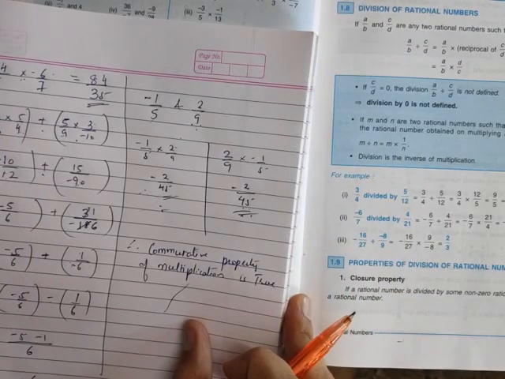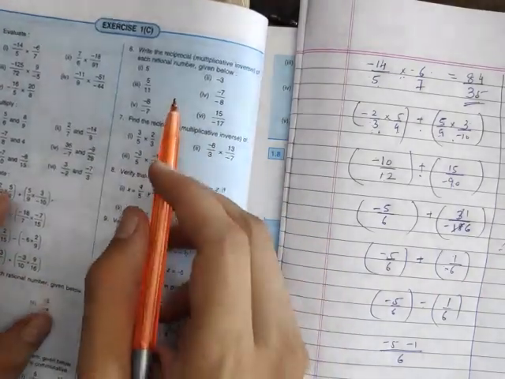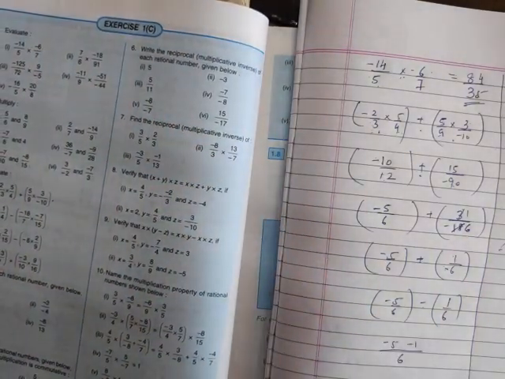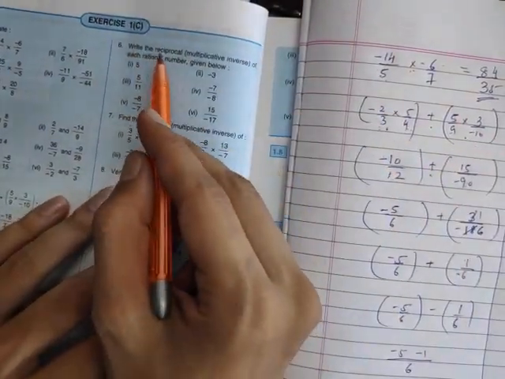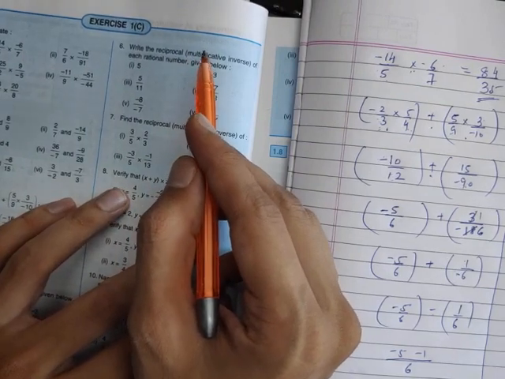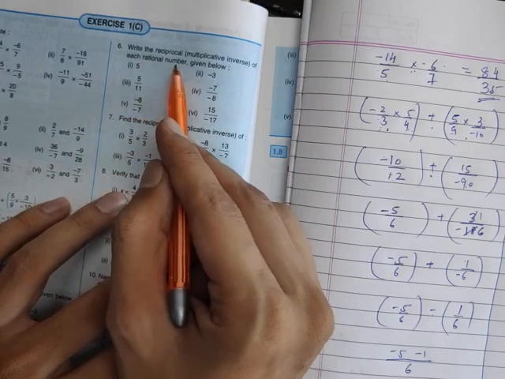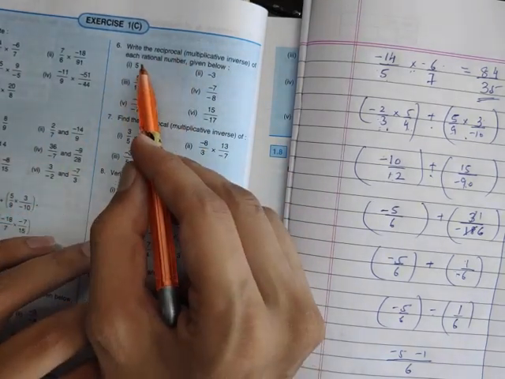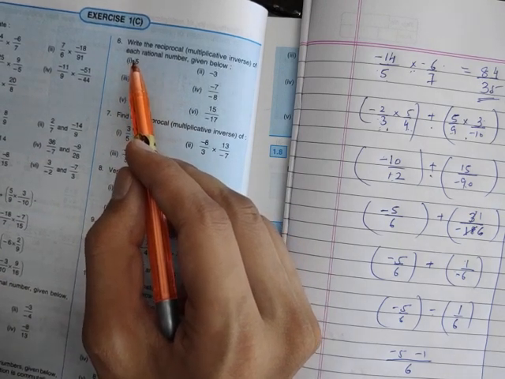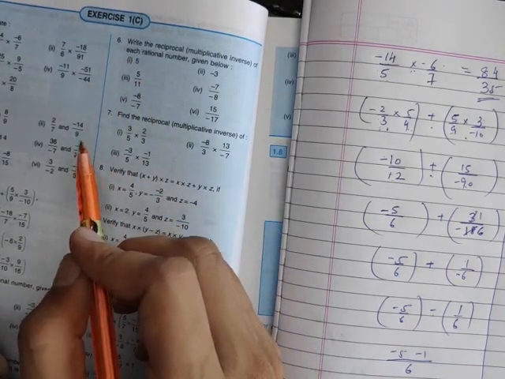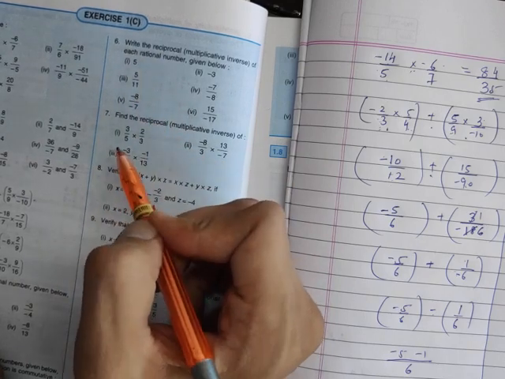Now, time for the next. It says, write the reciprocal. Write the reciprocal, which is also called as multiplicative inverse of each of the rational numbers given below. In simple words, I have to write the reciprocal of 5. When I say reciprocal, it simply means 1 upon the given number. So, what will be the reciprocal of 5? Answer is 1 upon 5.